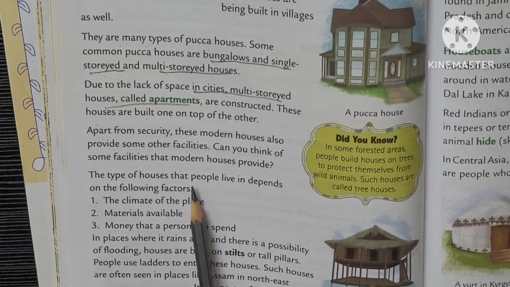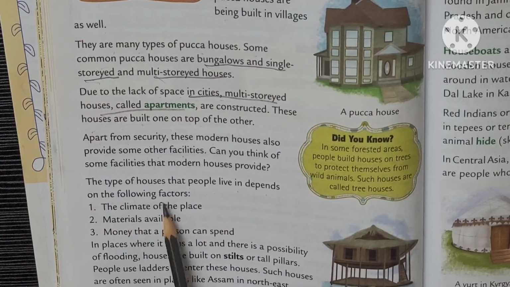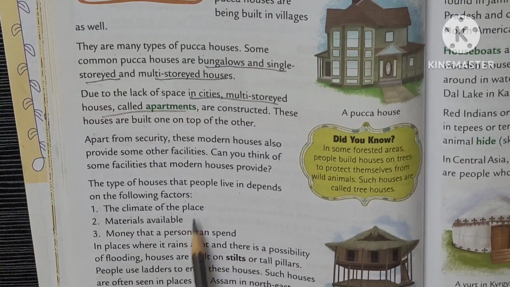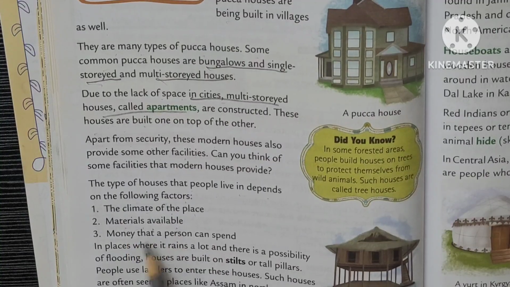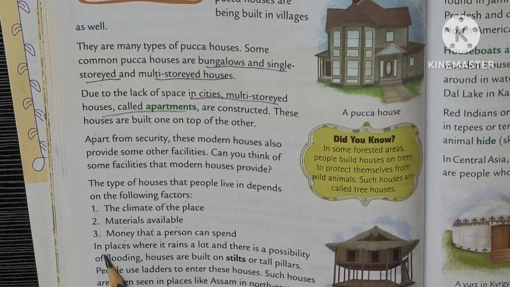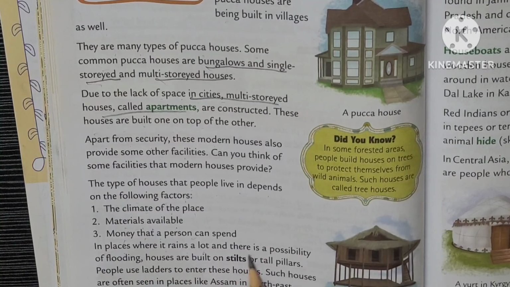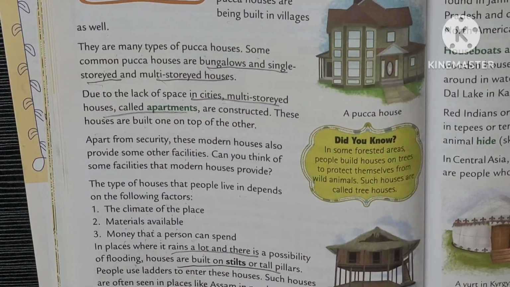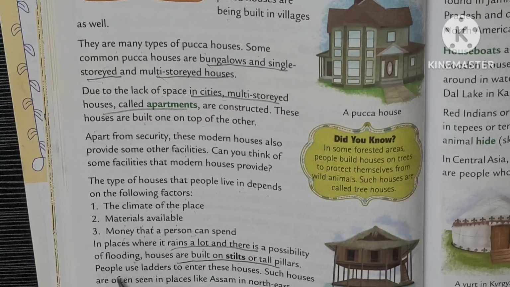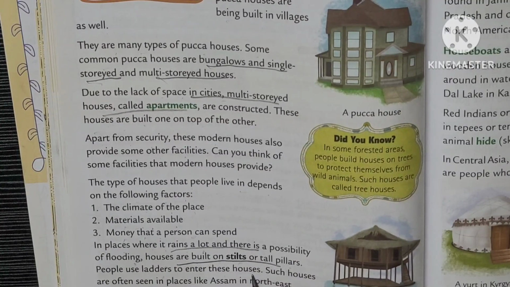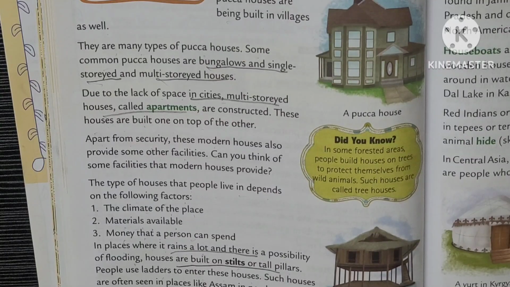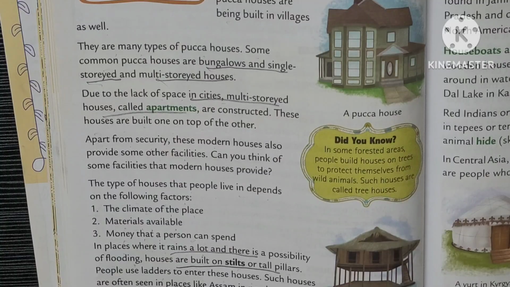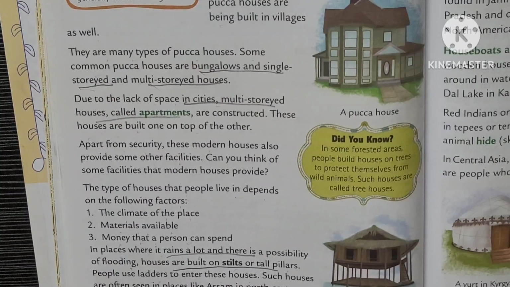The type of houses that people live in depends on the following factors: the climate of the place, the materials available, and the money that a person can spend. In places where it rains a lot and there is a possibility of flooding, houses are built on stilts or tall pillars. People use ladders to enter these houses. Such houses are often seen in places like Assam in northeast India, parts of Indonesia and Equatorial Africa.